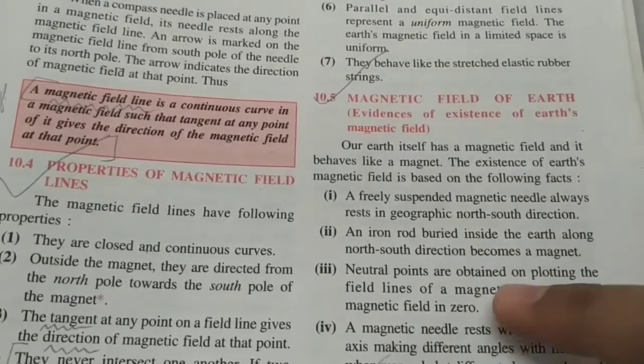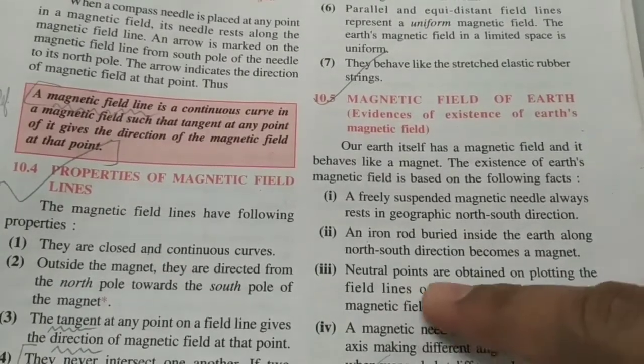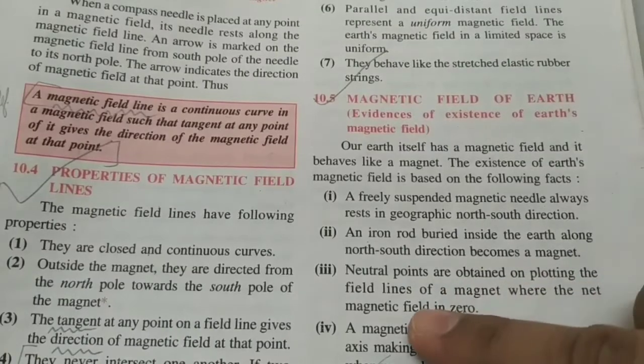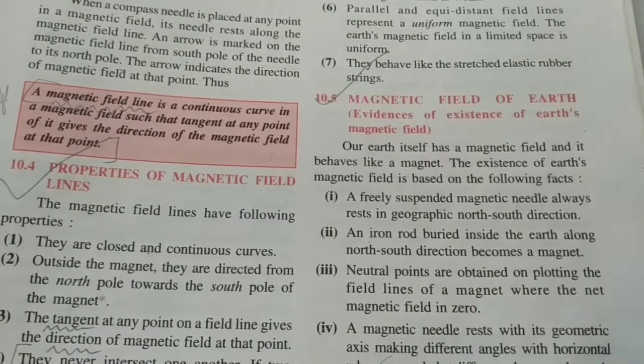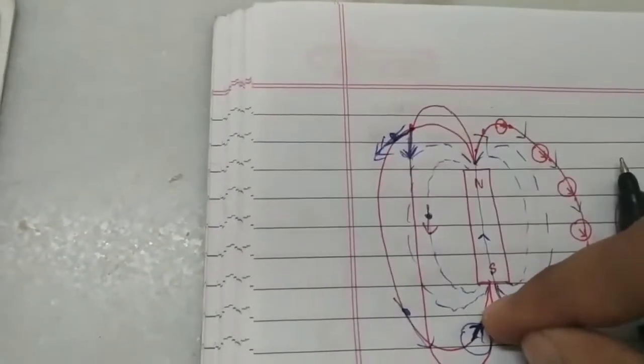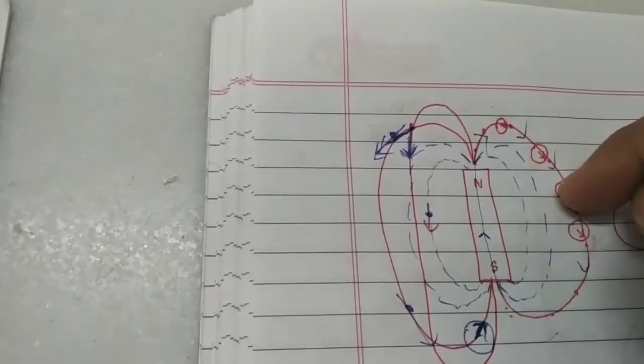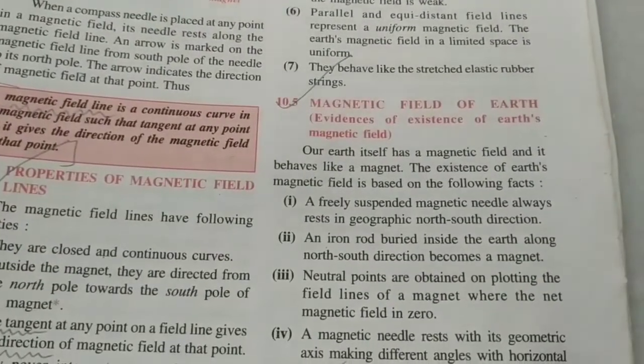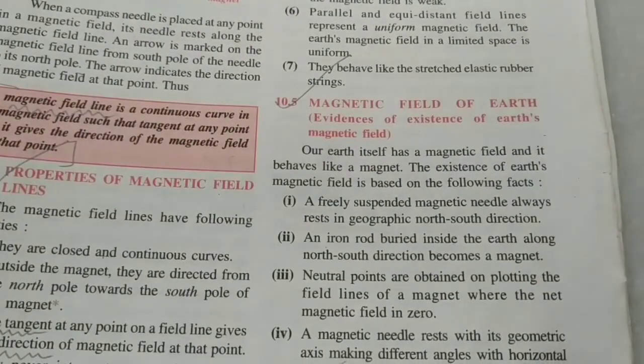Third evidence is that often we find neutral points when we are plotting the field lines of a magnet. If I have a magnet and I find that there is some point near it where there is no magnetic field, that means some other magnetic field has cancelled the bar magnet's magnetic field. What could that other magnetic field be? It has to be the Earth's magnetic field. We'll study neutral points in detail soon.